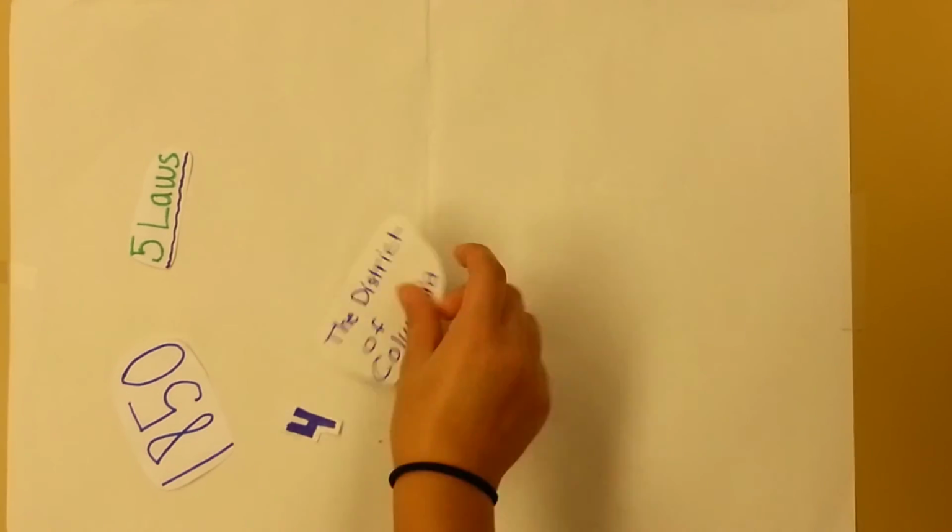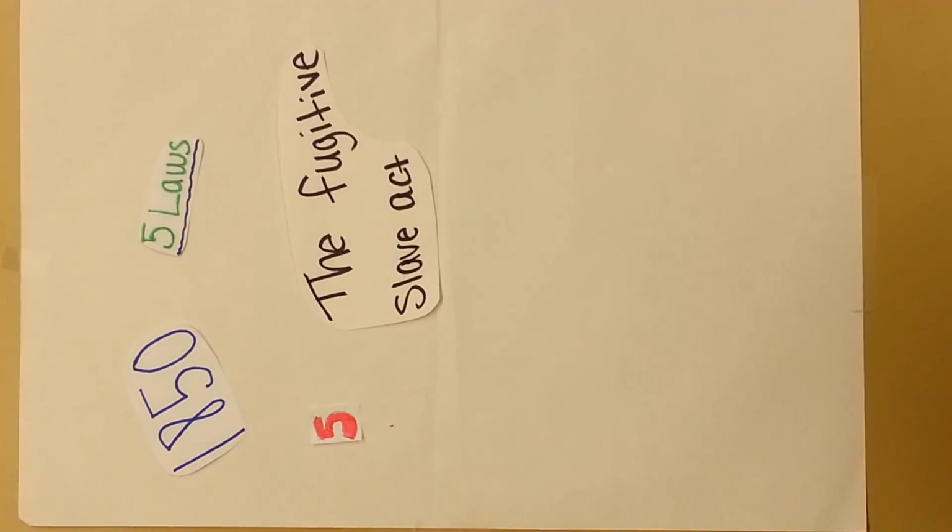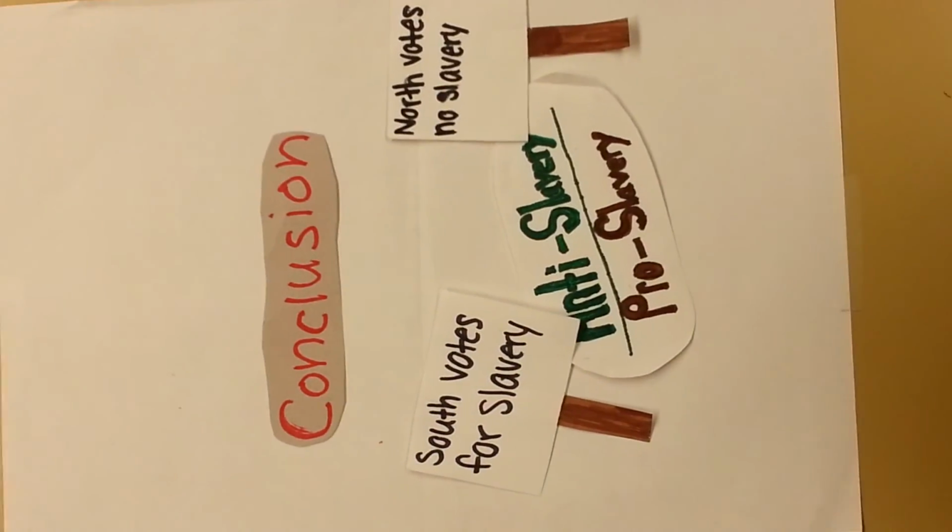4. The slave trade would be abolished in the District of Columbia, but slavery would continue elsewhere. 5. Congress would strengthen the Fugitive Slave Act. In conclusion, both compromises helped America end slavery.